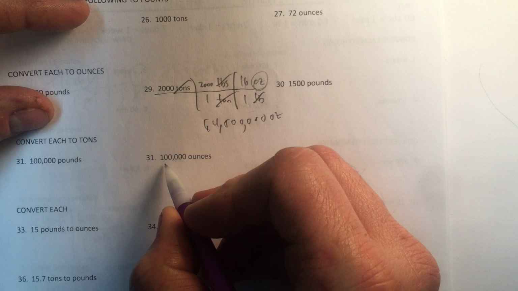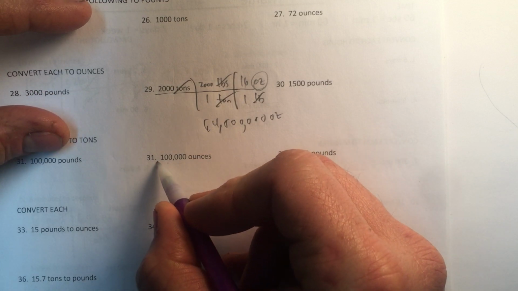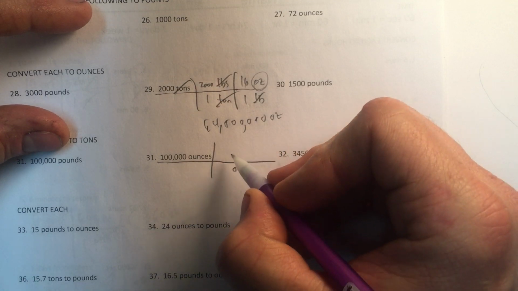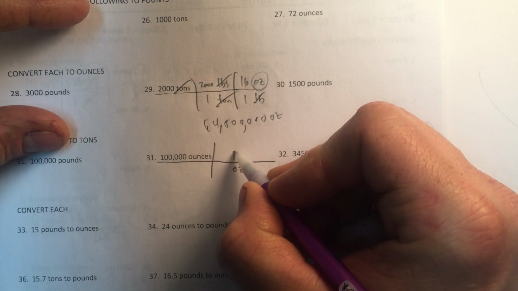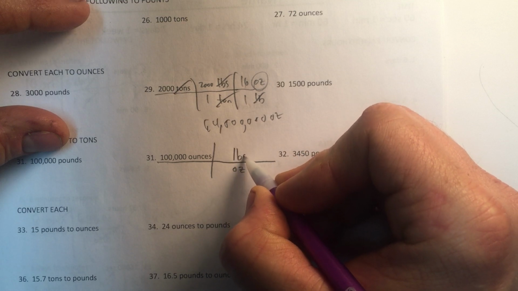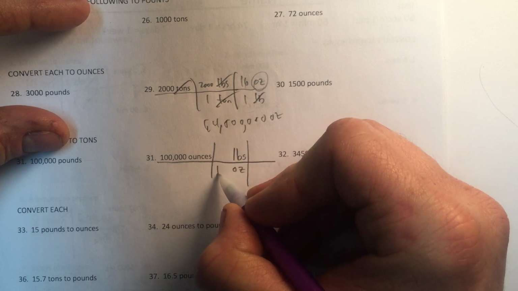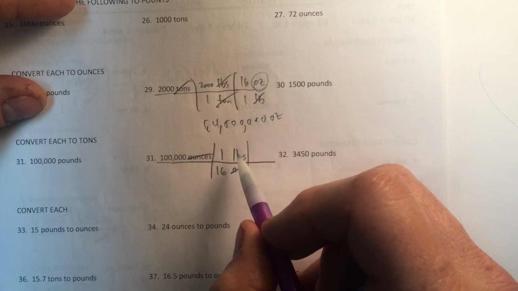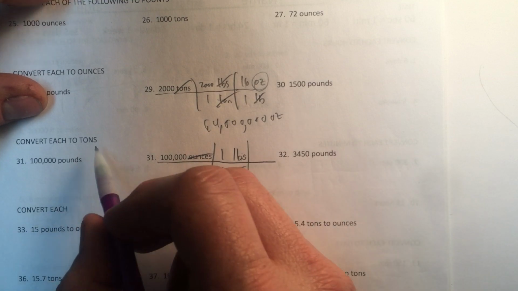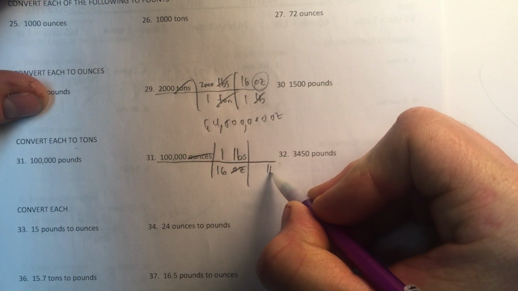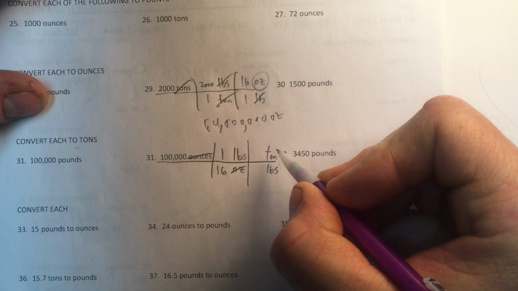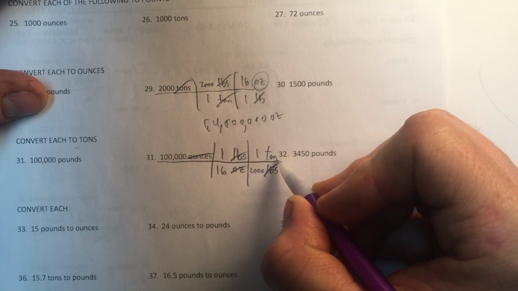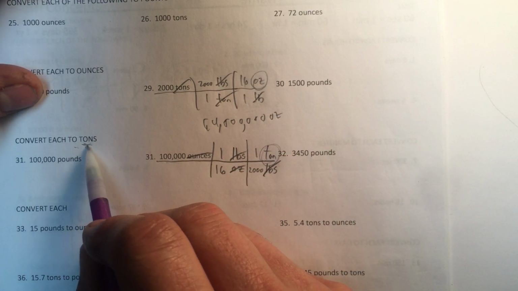Convert these to tons, 100,000 ounces. All right, so we'll come on across here. I'm going to put ounces. OZ is ounces. And I can change those to pounds first. LB is pounds. All right, 16 ounces is 1 pound. Now ounces cancels ounces. And now I'm in pounds. But I need to be tons, it says. So I need to go pounds and then ton. 2,000 pounds is 1 ton. And now pounds cancels pounds. And I'm in ton like it's wanting me to be in tons.